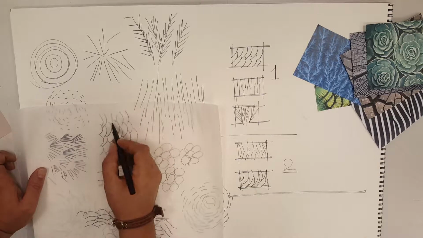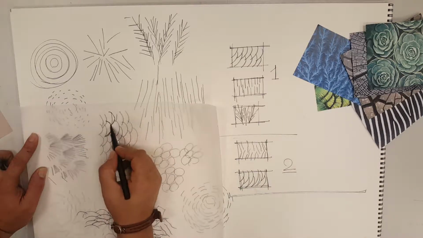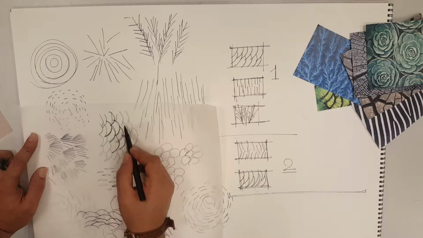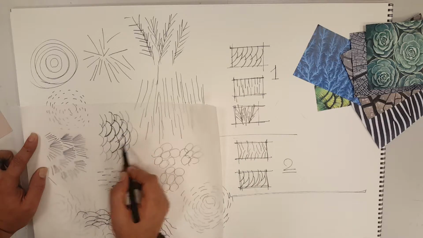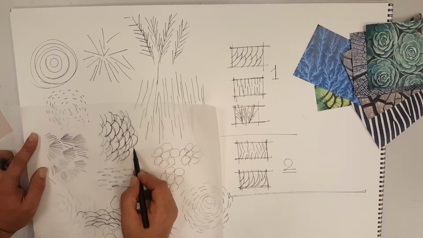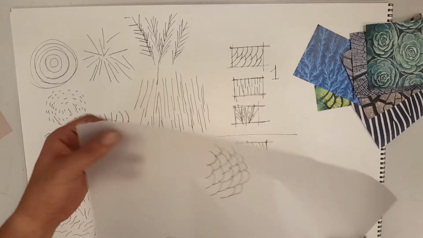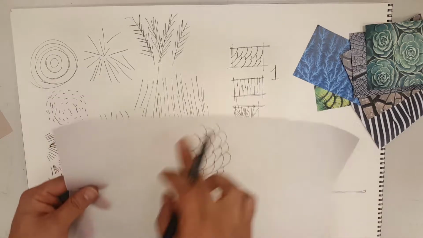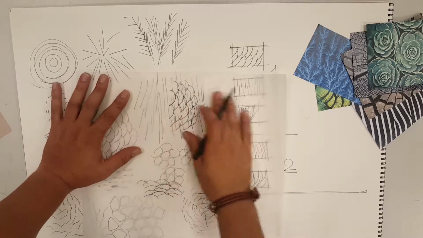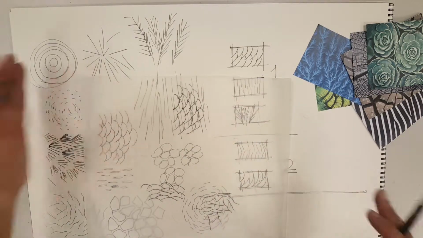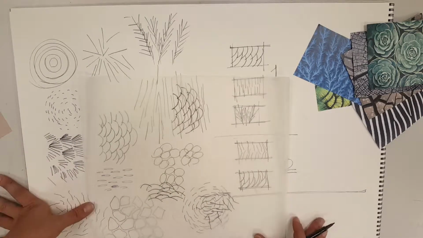Like in this pattern, so you have this. So the next step is to try put this pattern on another pattern and see how you can mix 2 or 3 patterns.